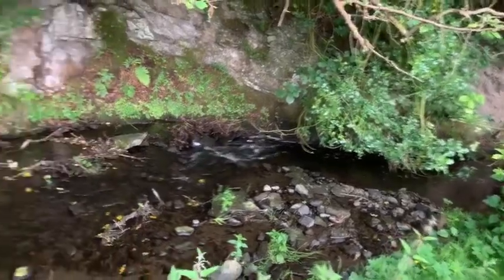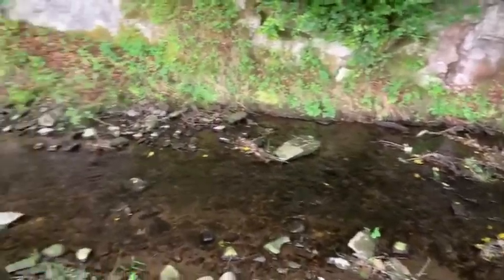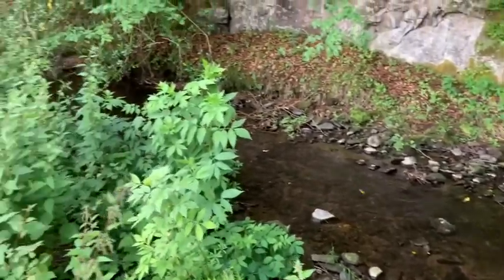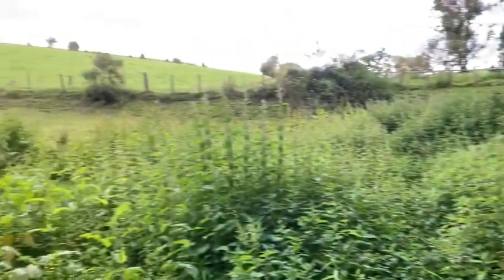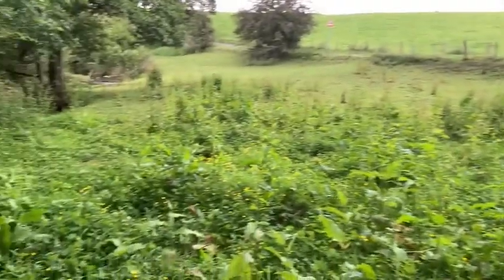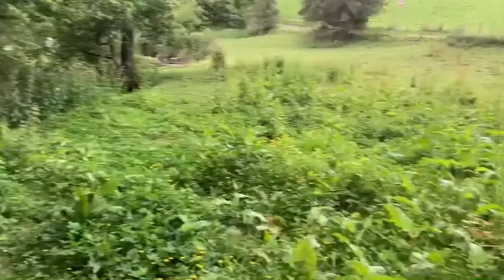Okay, this is site 2 on the Anity Burn, and you'll see that the river has developed significantly since site 1. The surrounding landscape is mainly agricultural, which we can see there, and there's a small little river floodplain on the right hand bank of the river.